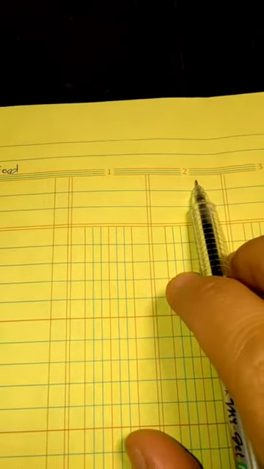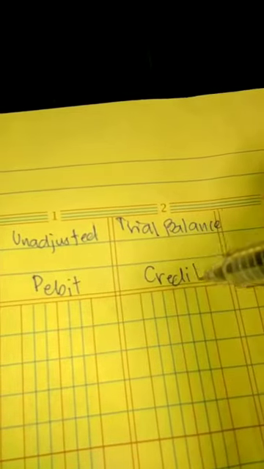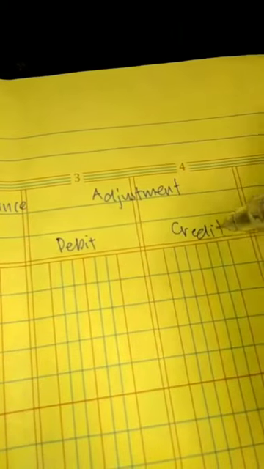Bear with me if the video is shaky. In your worksheet, these are the headings. On this side, you will write the account title. For the first two columns, columns 1 and 2, you will put the unadjusted trial balance, with the debit and the credit. Next, on columns 3 and 4, you will write the adjustments, then the debit and the credit.